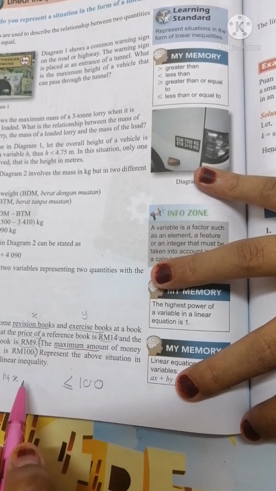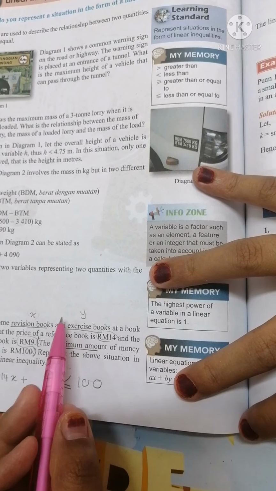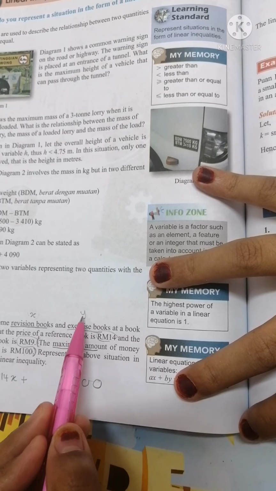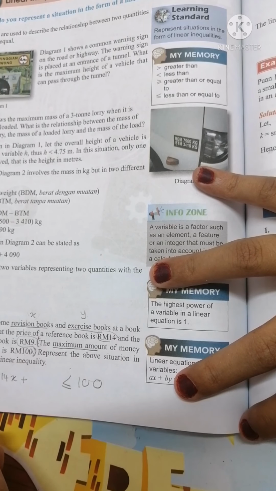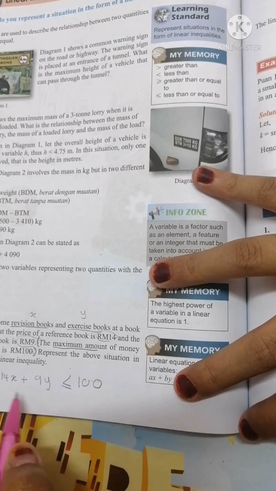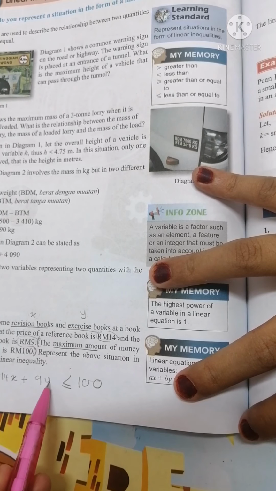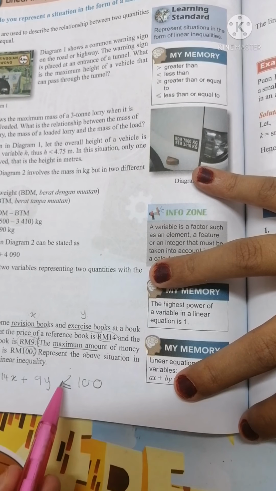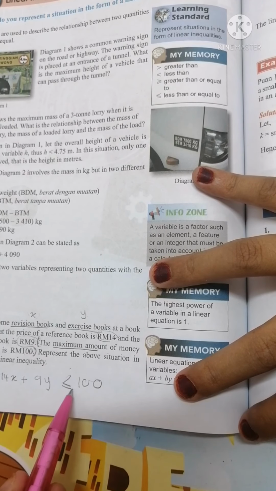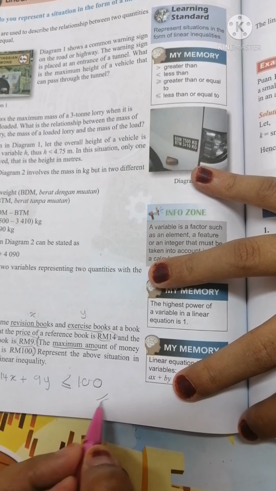And then the other book Taufik buys is the exercise book, which represents the unknown Y. So Y multiplied by 9 ringgit for an exercise book, so 9Y. So the answer will be 14X plus 9Y less than or equal to 100. That's it.